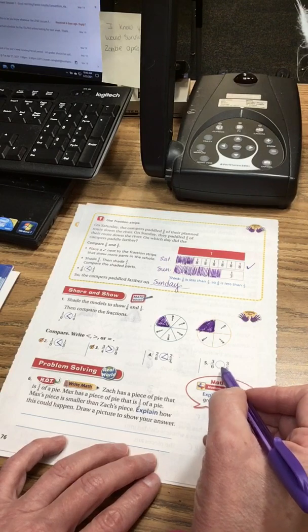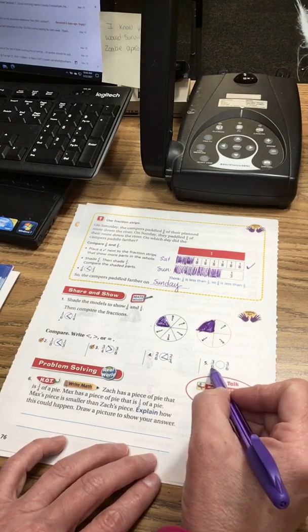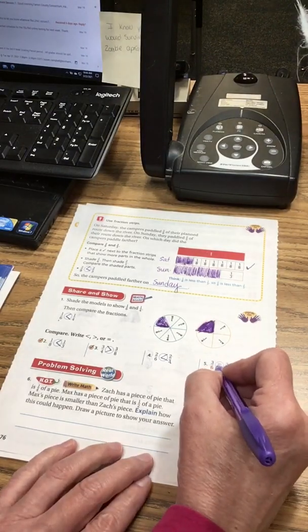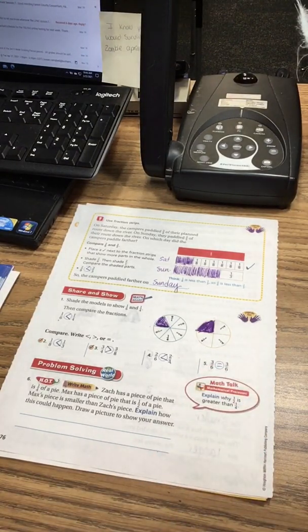Let's look at 5. We have the same number in the numerator. We have the same number in the denominator. So if it's the same and the same, what is it? Equal to. You're so right.